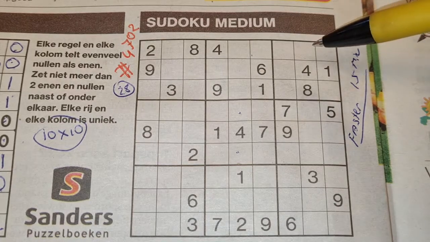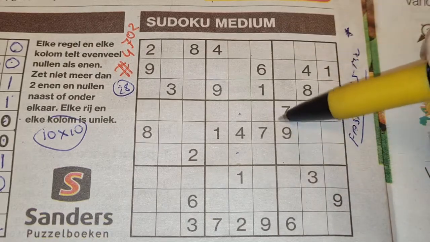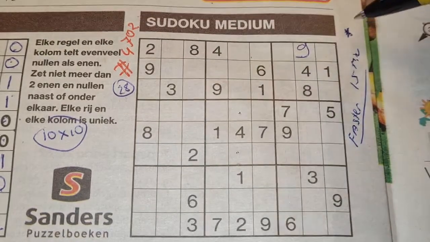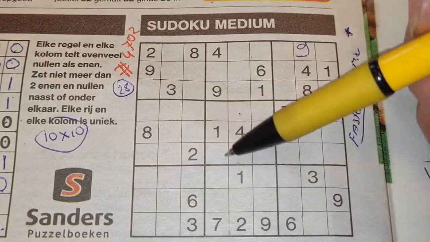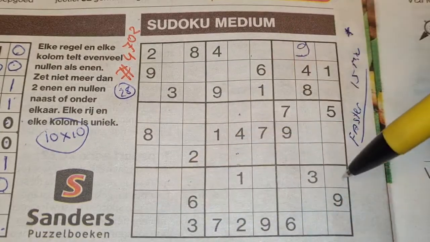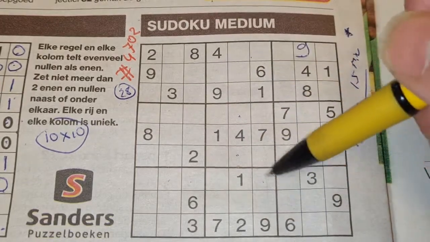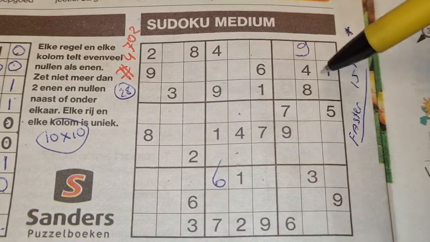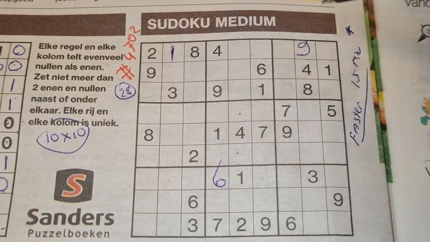Okay, let me see. We have a 9 in the last column. The 9 in that column. So in the column between, the only place left for the 9 should be there. The 6 in this row. Last row. 6 in a row above. So in that row, the only 2 places left for the 6 should be here or there. We see here 6 in this column, so no 6 there, 6 should be here. We have a 1 in the third row, the 1 in the second row. So in the first row, the only place left for the 1 should be there.